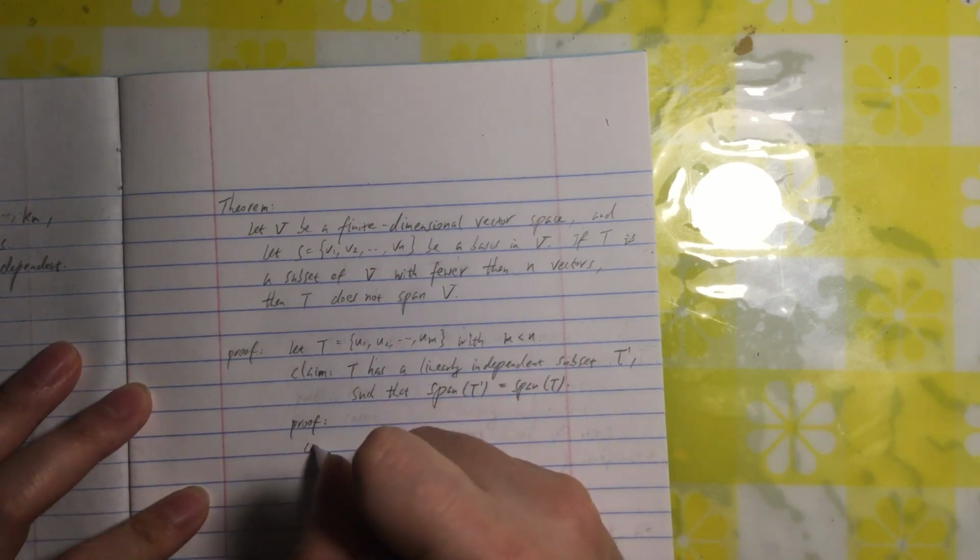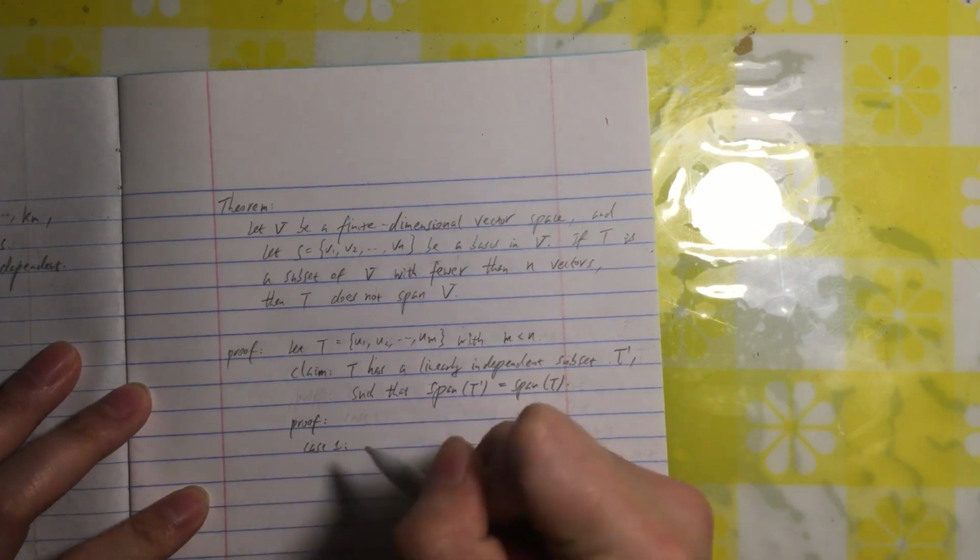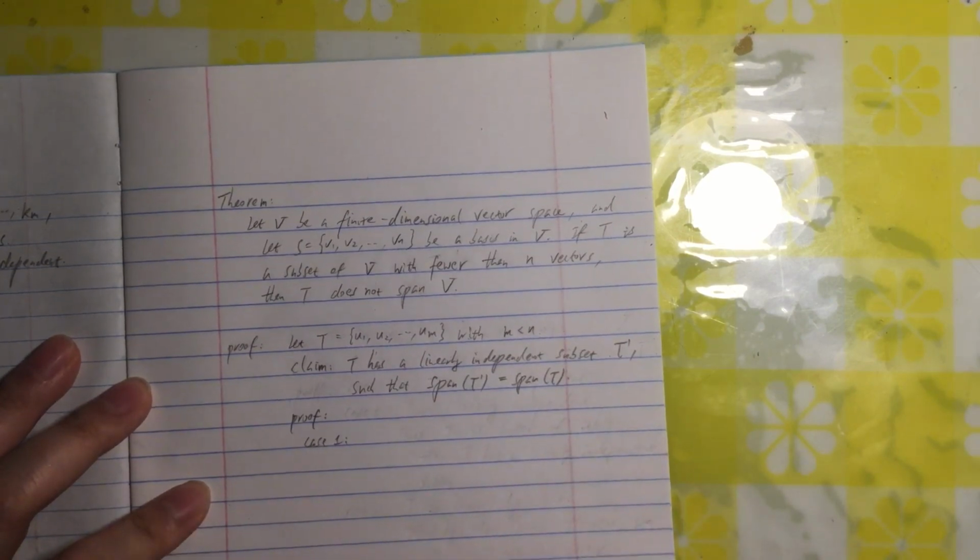So in case 1, let's consider T is linearly independent.